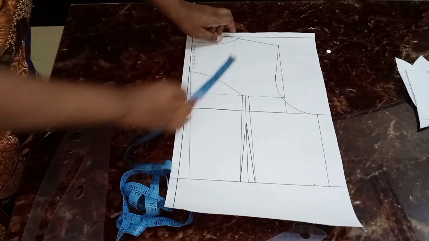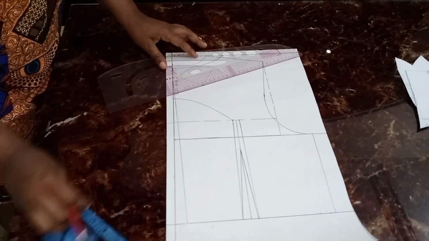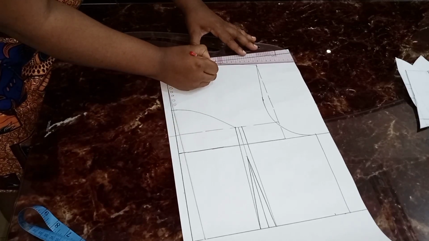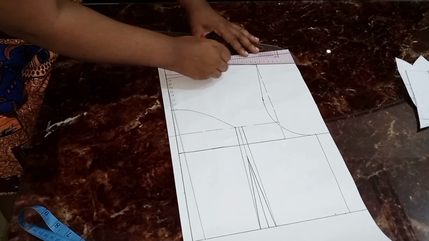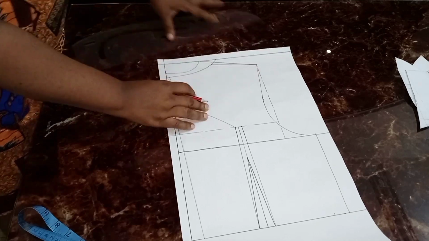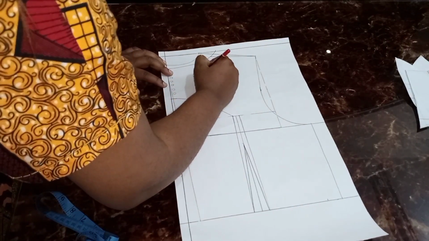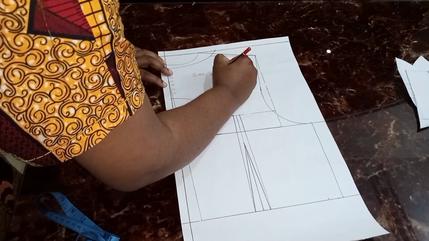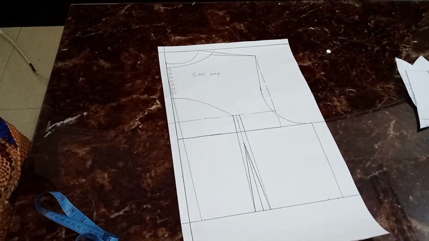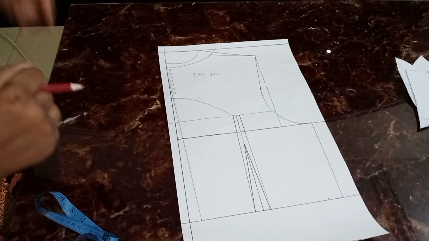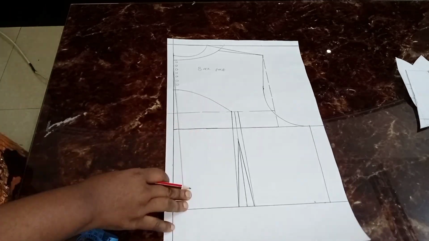Now we'll proceed to tighten the neckline of the back, and we'll make use of 0.25 for the back neckline tightening. So connect that to the shoulder tip. Okay, and here we have it. We have tightened the back neckline, and as usual we'll label the pattern. So that's my back yoke. Now we will proceed to cut out.